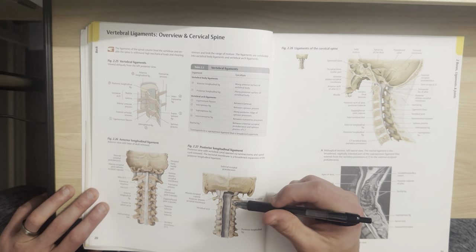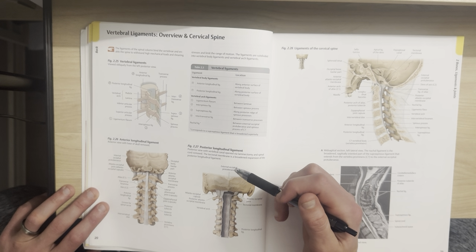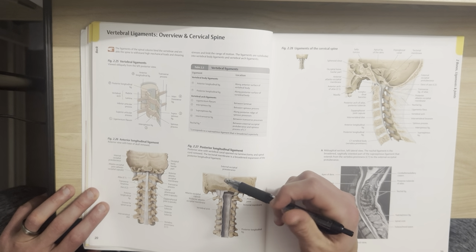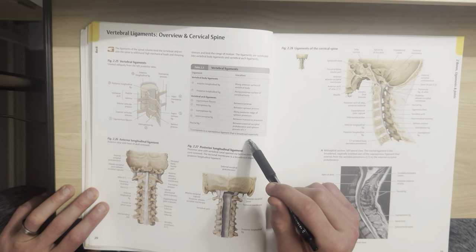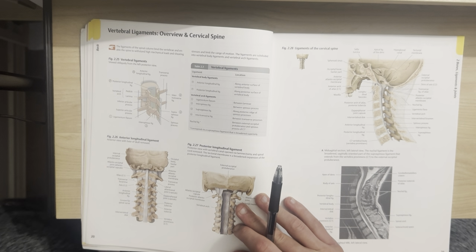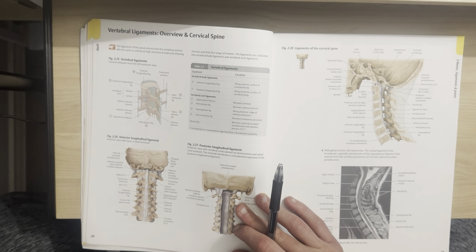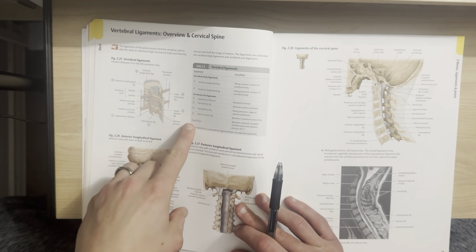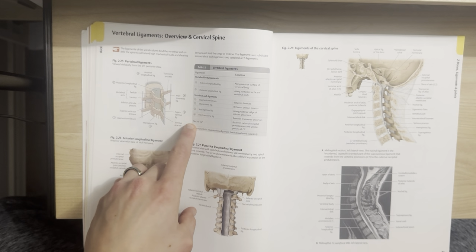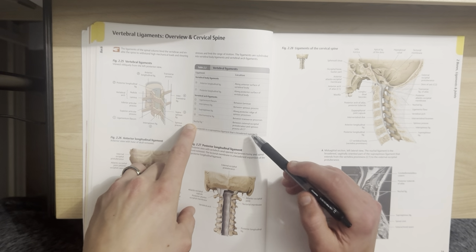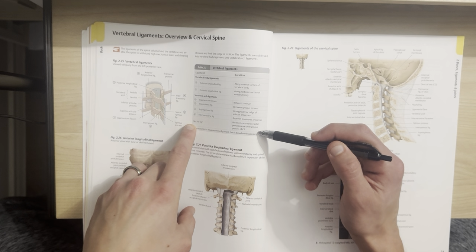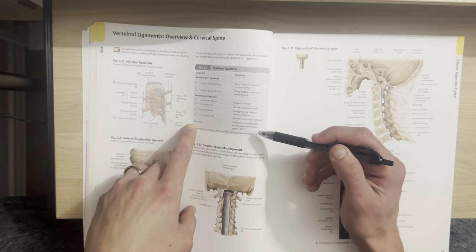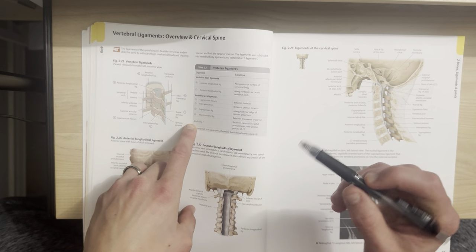The nuchal ligament is between the external occipital protuberance and the spinous process of C7. It corresponds to a supraspinous ligament that is broadened superiorly. Now I could be remembering incorrectly, but I do believe that the nuchal ligament is one of the main ligaments that exists, and it's between the base of your head, and that external occipital... external, what was it called?